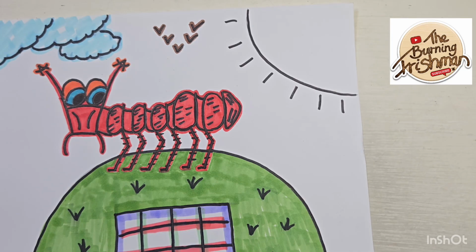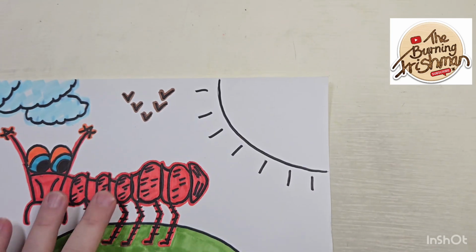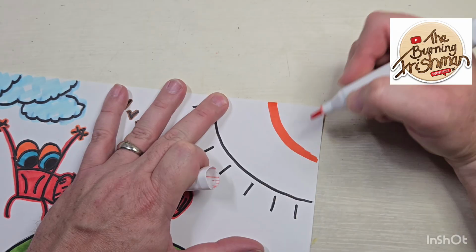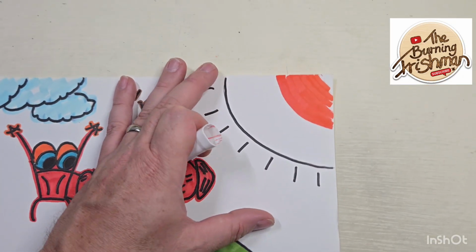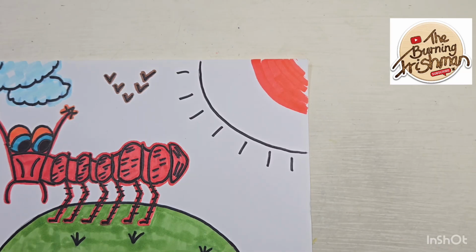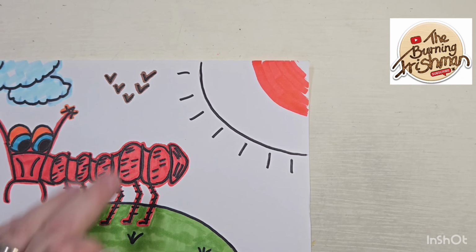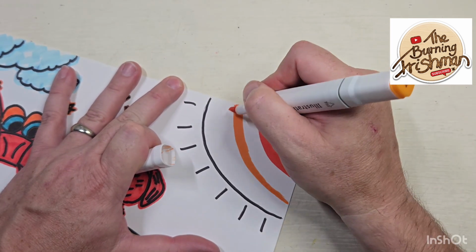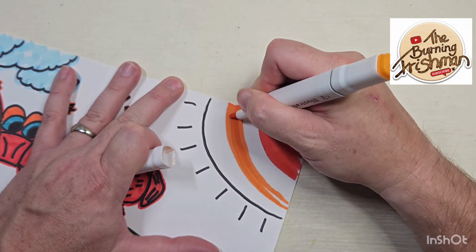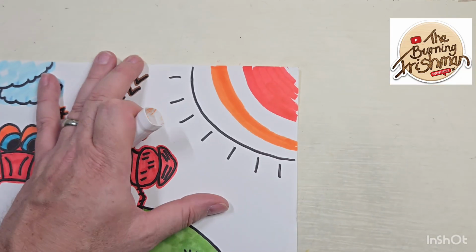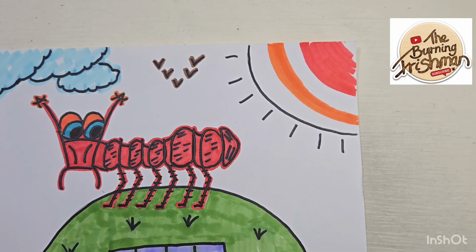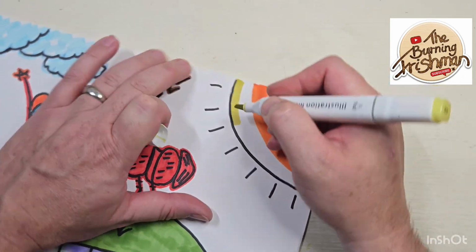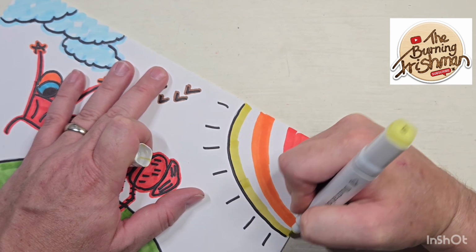Alright, so now I'm going to take my red and make a line just like this. Just like that. And leave that little bit there. And then I'm going to take my orange. Just like that. And then I'm gonna grab my yellow and just finish coloring in all of that space.